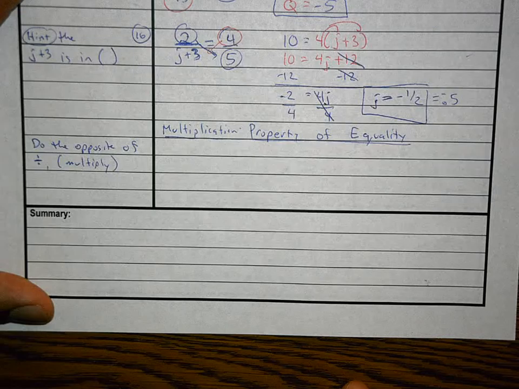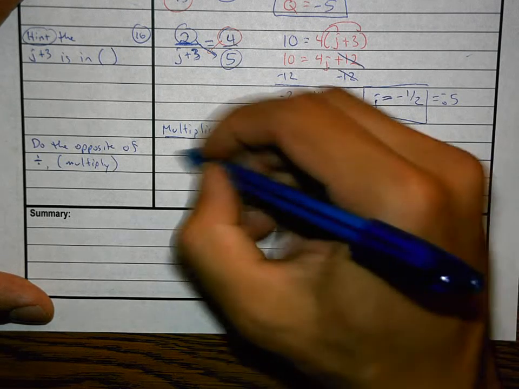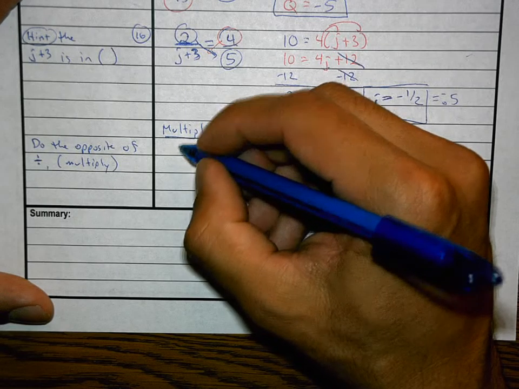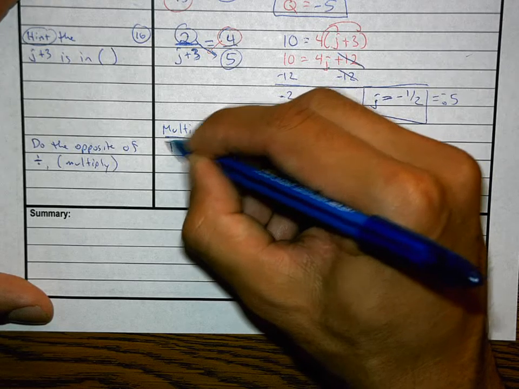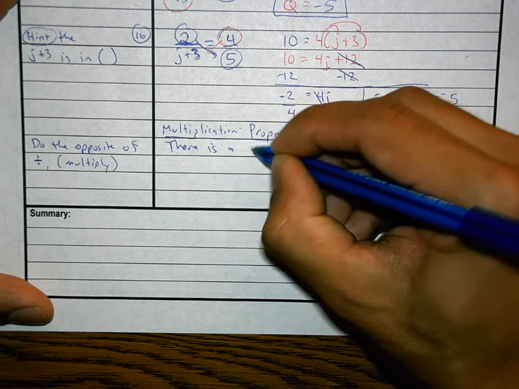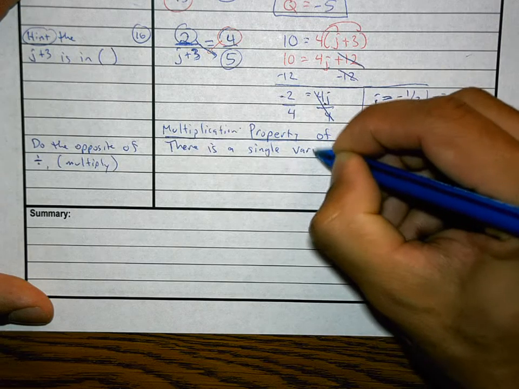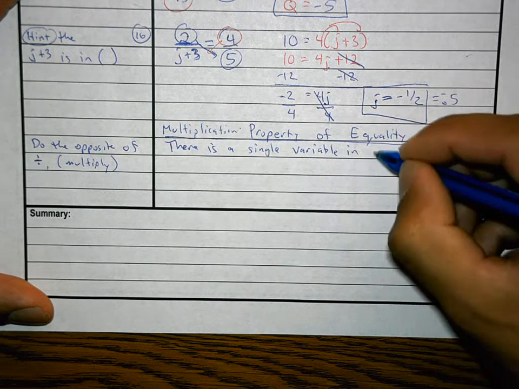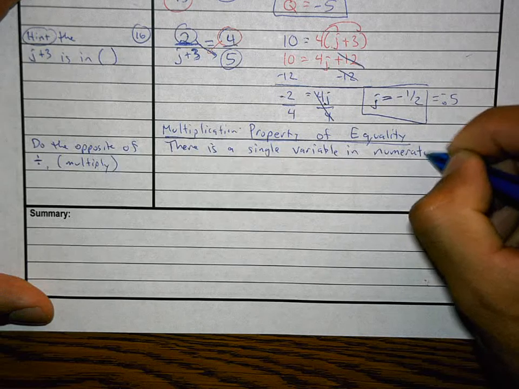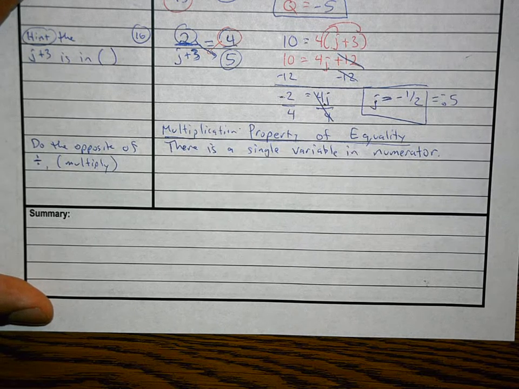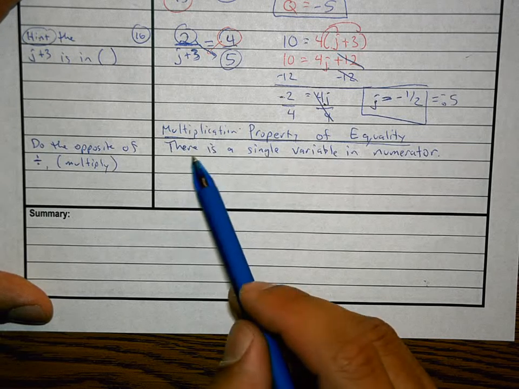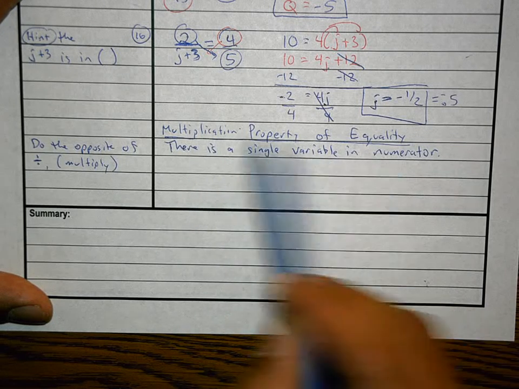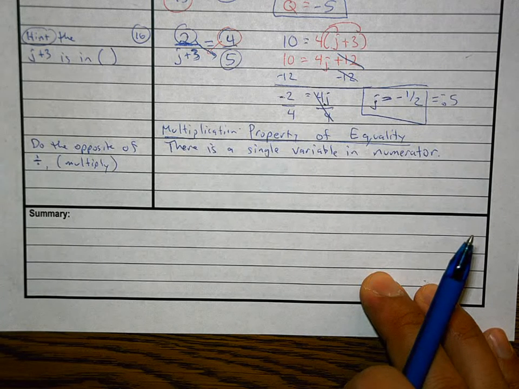We're going to use this when there is a single variable in the numerator. I'm going to show you what I mean after you're done writing that down. There is a single variable in the numerator. That's when we're going to use the multiplication property of equality.